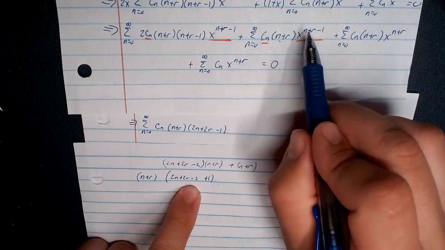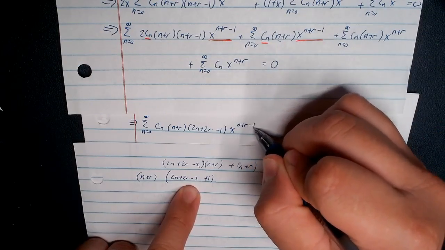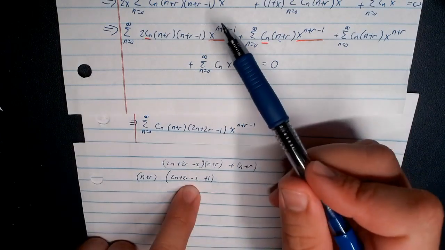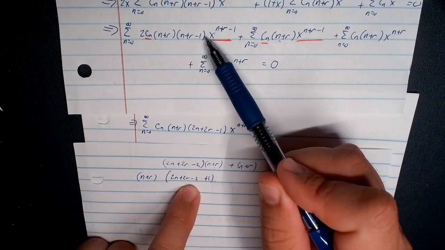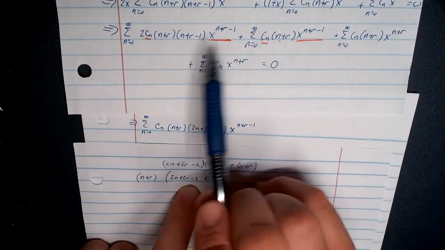And then this is a common factor as well, so I'll write that down. x to the n plus r minus 1. Notice that that's almost exactly the same as what this one was right here. All that really happened is I changed a single constant to merge these two together.